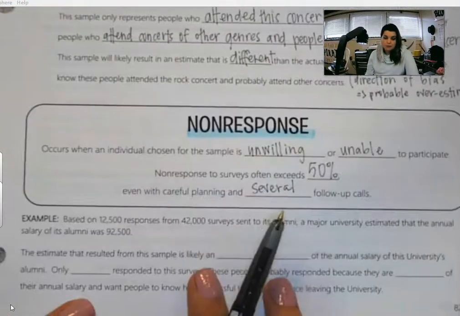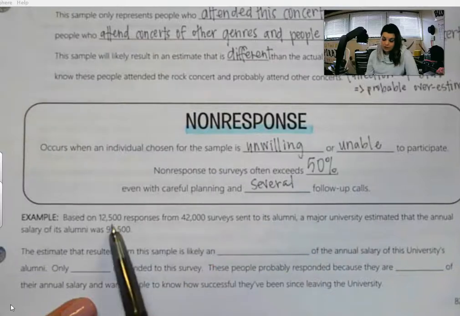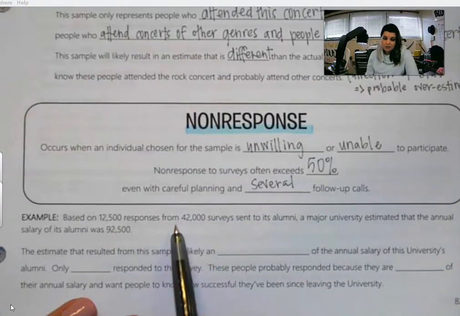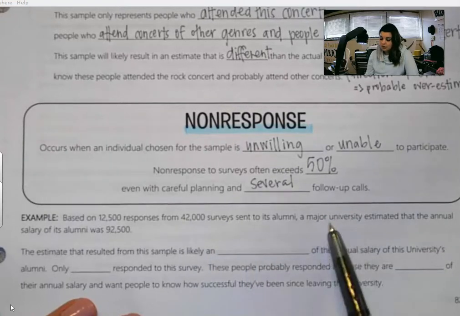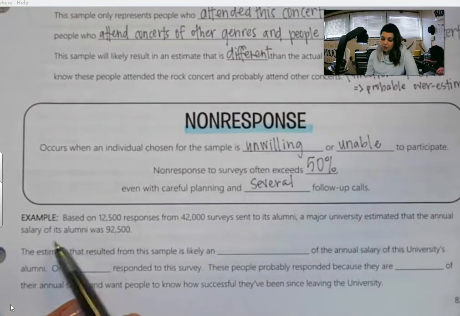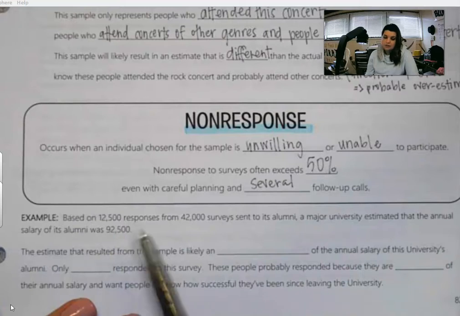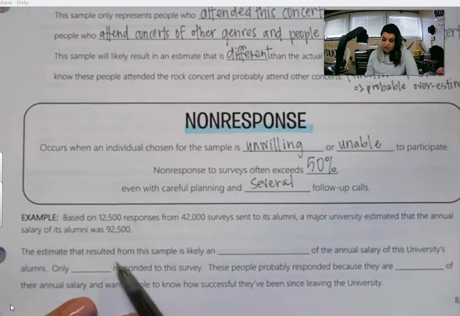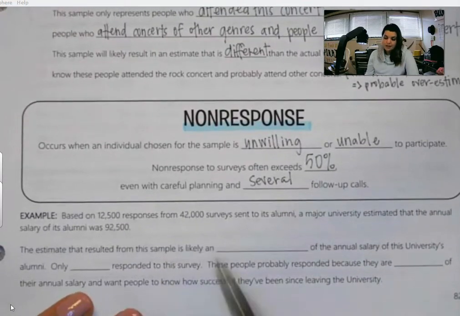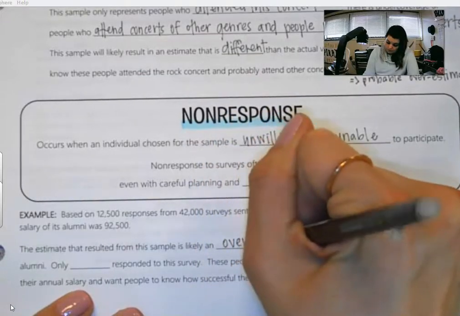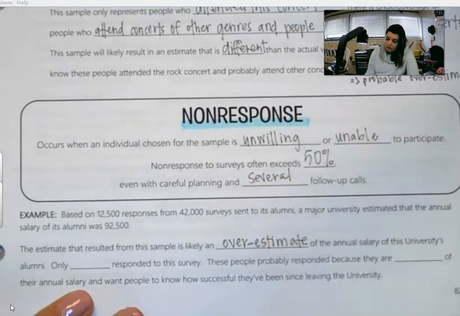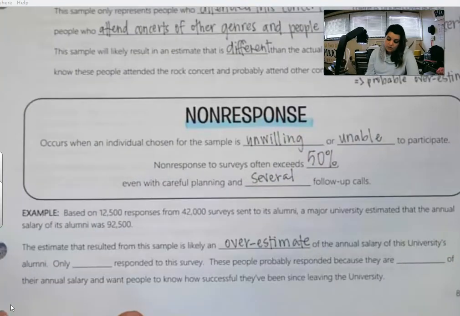Below we have an example. Based on 12,500 responses from 42,000 surveys sent to its alumni, a major university estimated that the annual salary of its alumni is $92,500. So the estimate that resulted from this sample is likely an overestimate of the annual salary of this university's alumni.